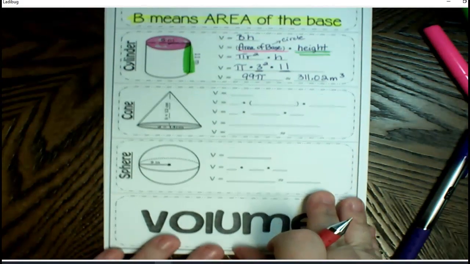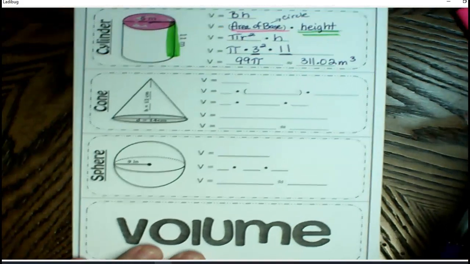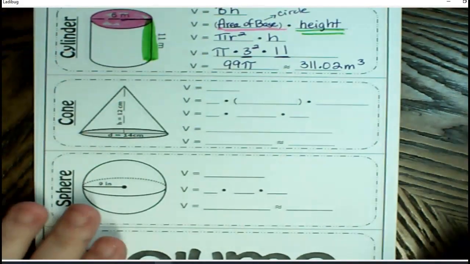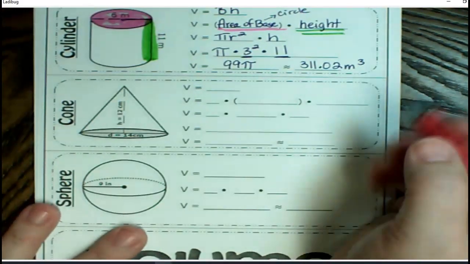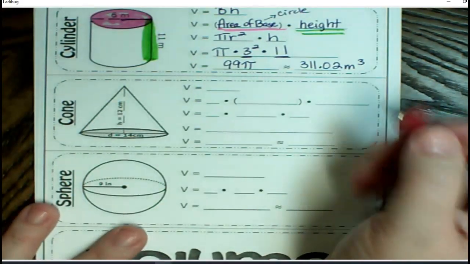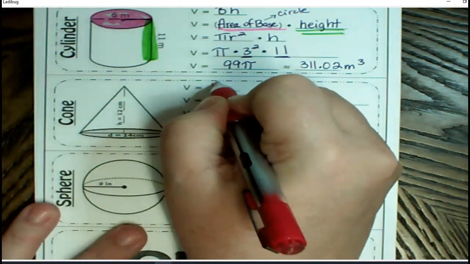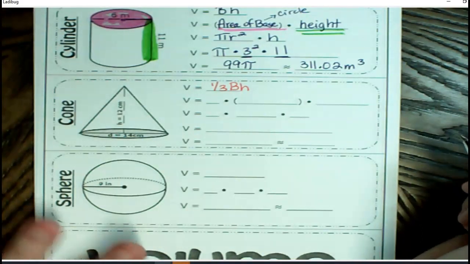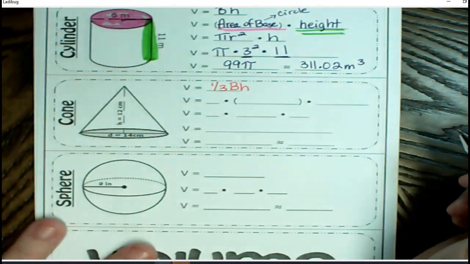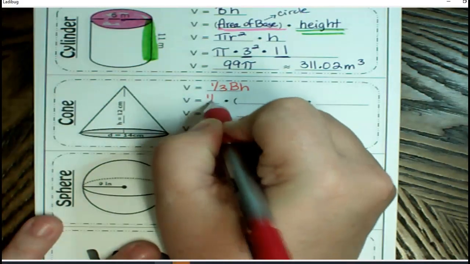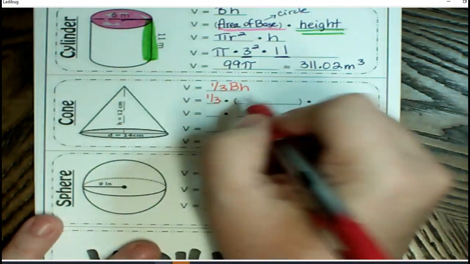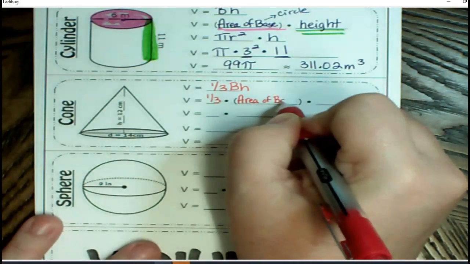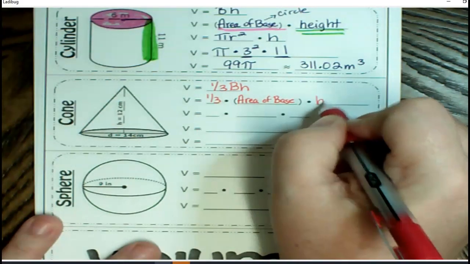All right, now let's move down to cone. See if I can make this bigger. That might be a little bit easier. Cone. Can you use your formula chart? Find the volume of a cone formula. You should find 1/3 big B H. So what does that mean? That means we're taking 1/3 times area of the base times the height.